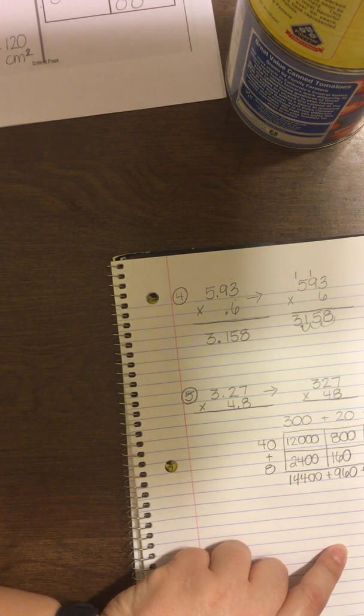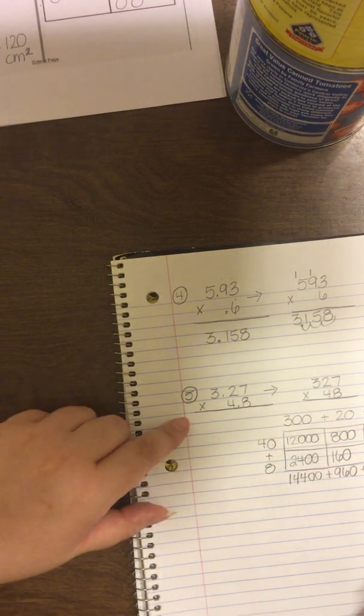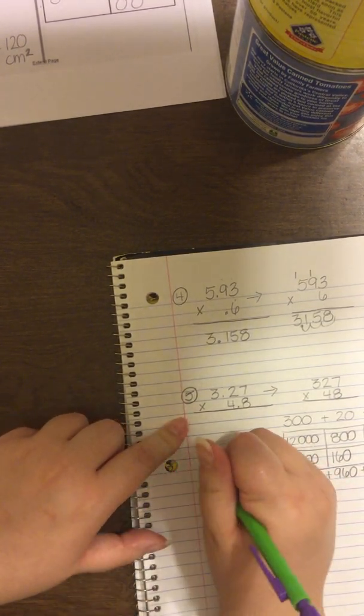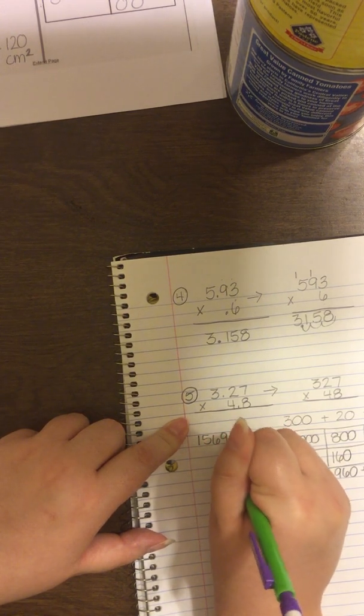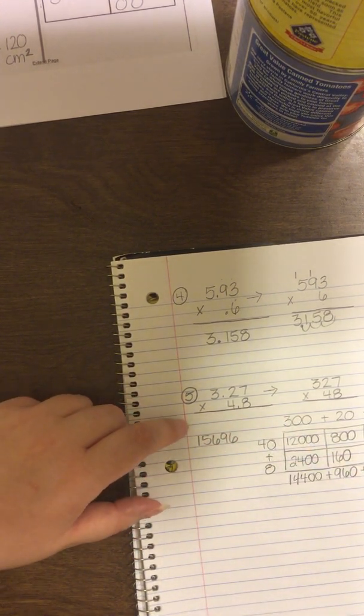Add it all together. 6, 9, 7 and 9 is 16. Regroup the 1. 4 plus 1 is 5. And then 1. All right, so I'm going to come over here, and my answer that I got was 15696. Okay, but I have to put my decimal in its spot.